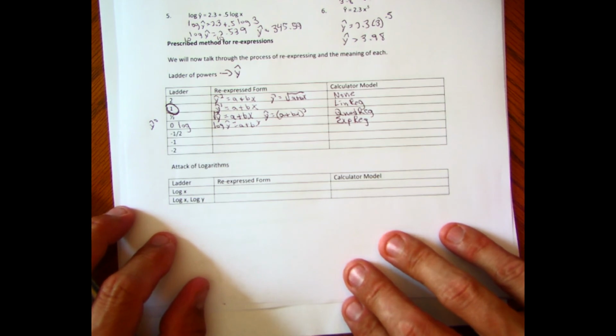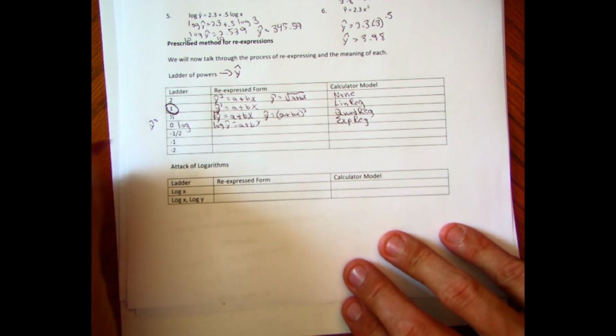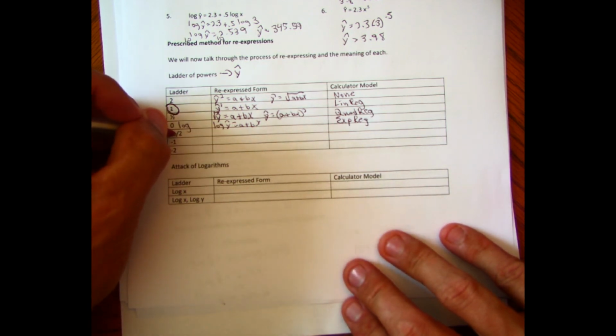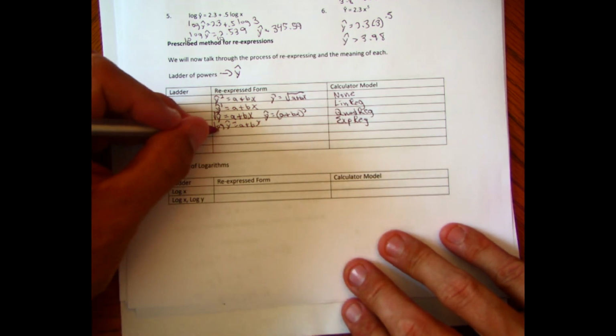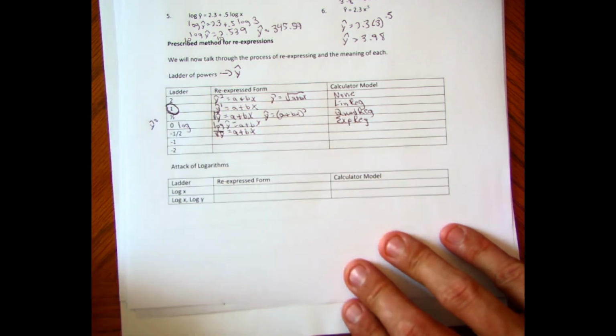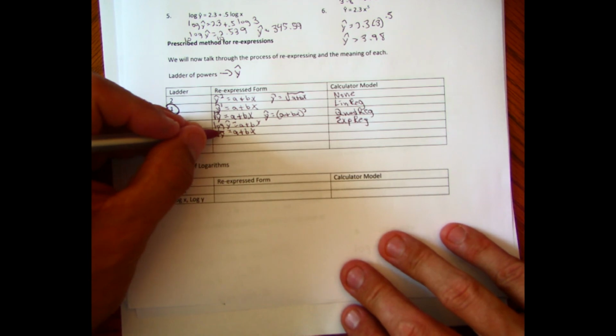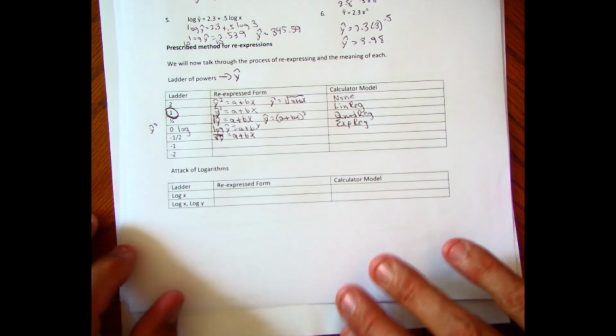Okay. Now we get a negative exponent. Well, what does a negative exponent do? Well, it moves it down below the fraction bar. So we already know y to the 1/2 is the square root of y. Well, the negative is 1 over the square root of y predicted equals a plus bx. And I'm not going to bother re-expressing all that. We would just leave that as it is. We don't have to do much more with that.